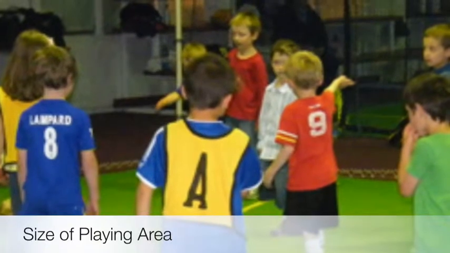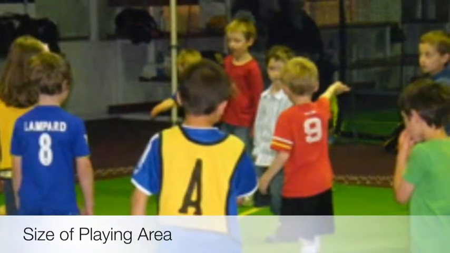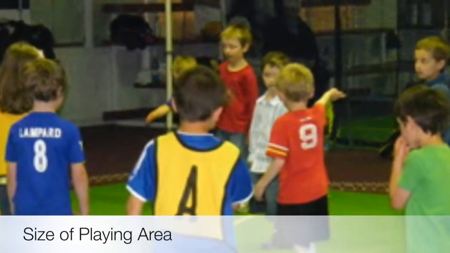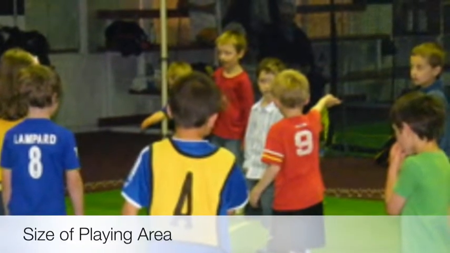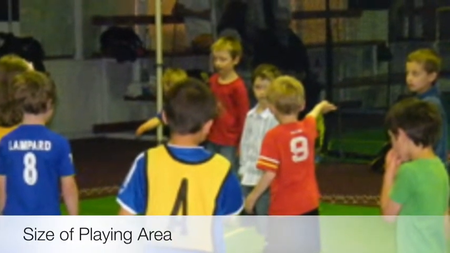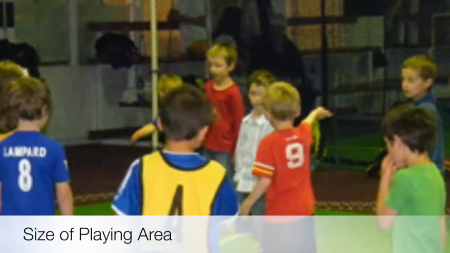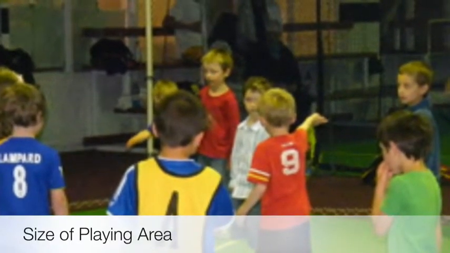Size of playing area. Court or field boundaries can be made smaller or larger to emphasise certain aspects of the sport. For example, using only a third of a netball court to emphasise the need to get into space to receive the ball.